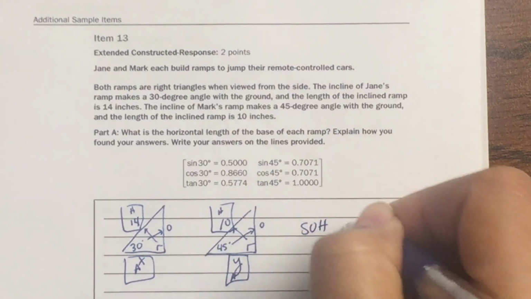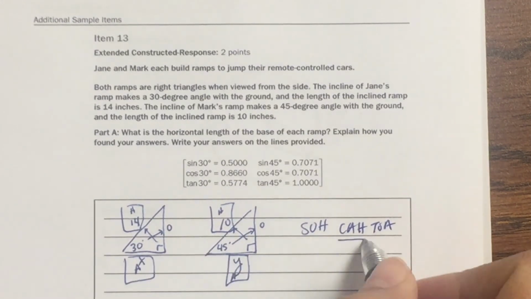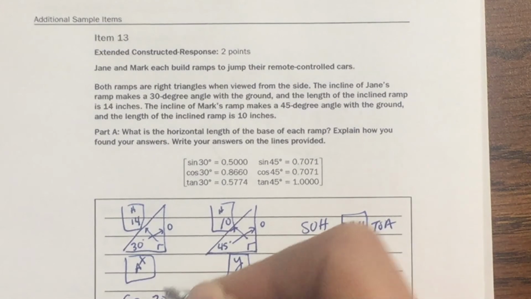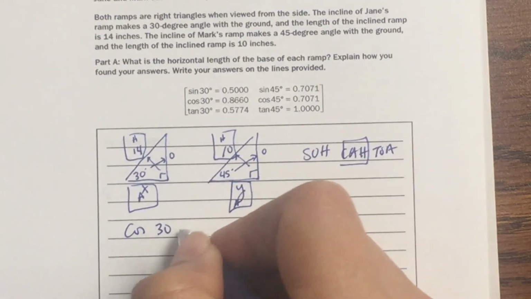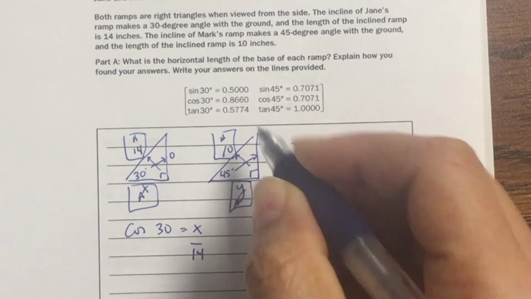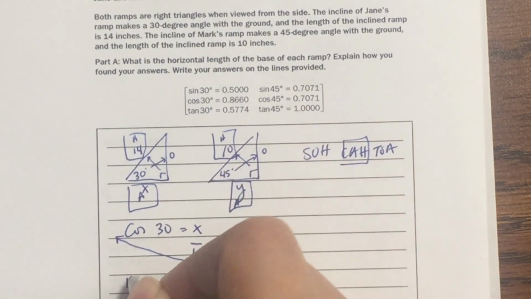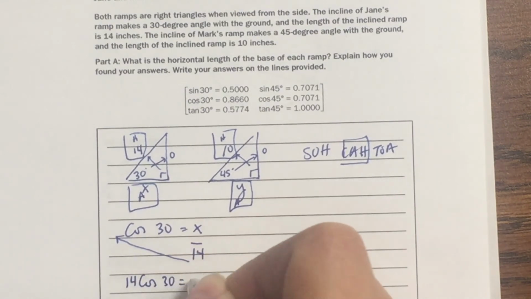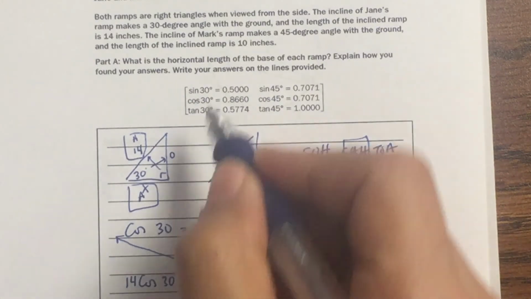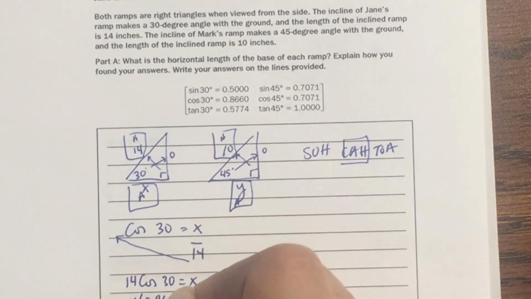All right, so for Jane, I need A and H, which is cosine. So cosine of the angle, which is 30: cosine of 30 is equal to adjacent, which is X, over hypotenuse, which is 14. On this one, I guess I can do this first. Move the number there, so that's 14 cosine 30 equals X. Punch that in the calculator. And you're going to use what they tell you. So cosine 30 is that. So 14, 0.8660.